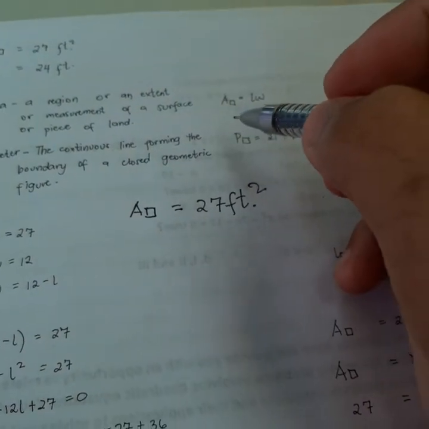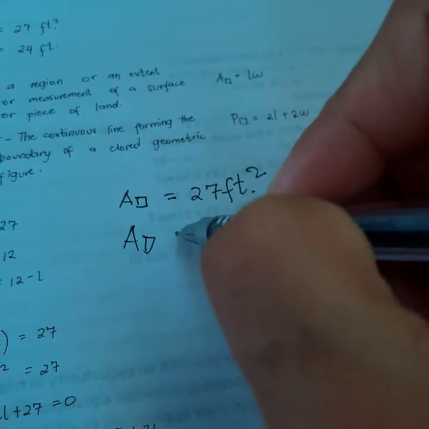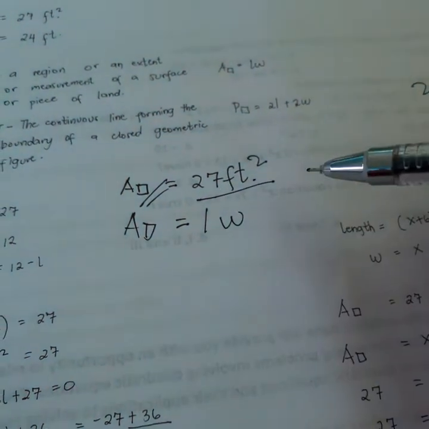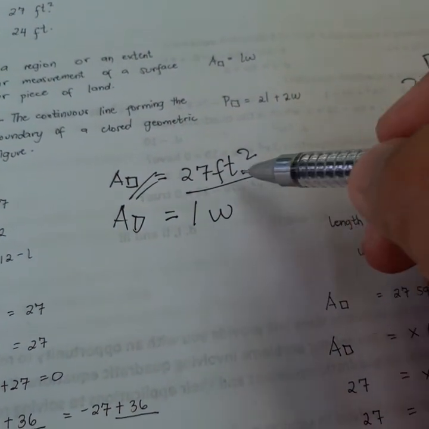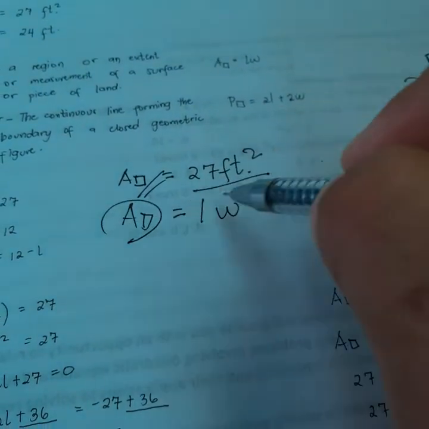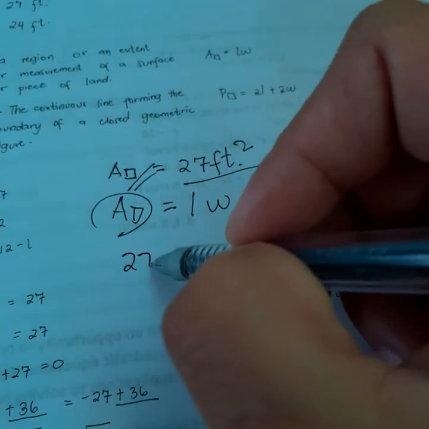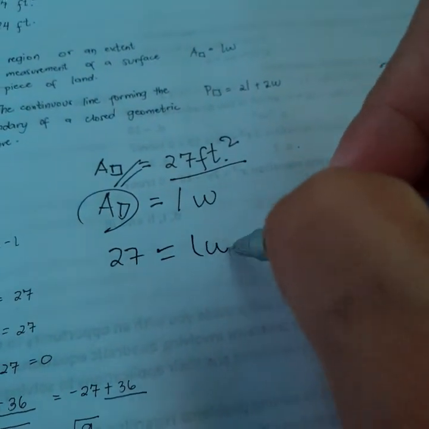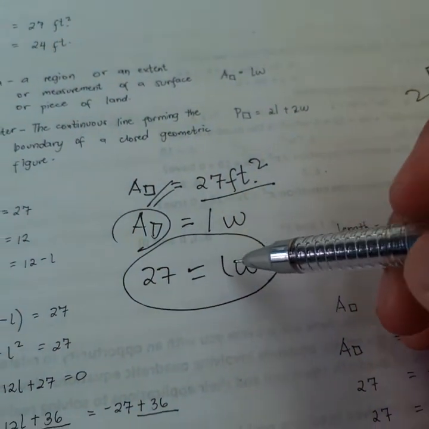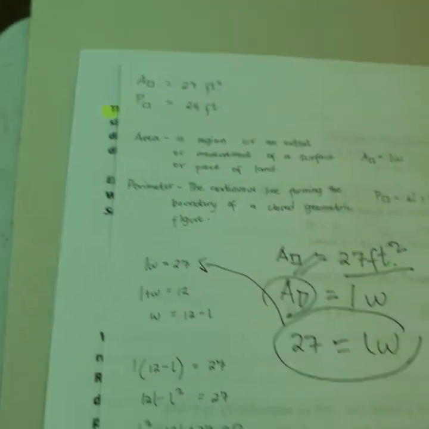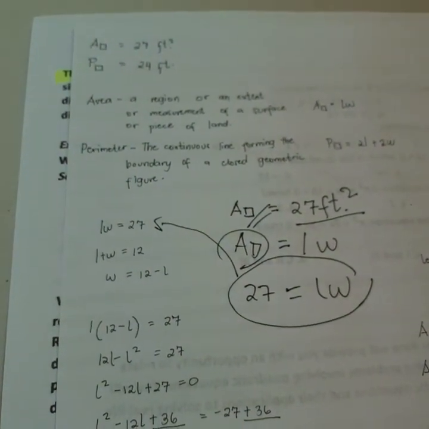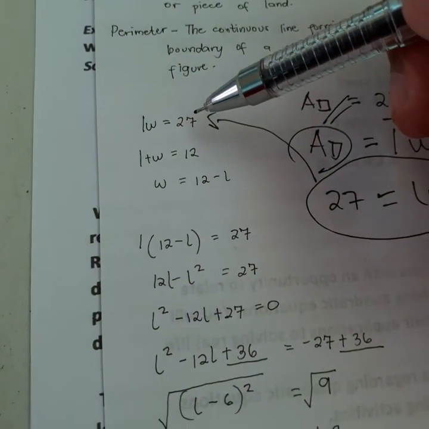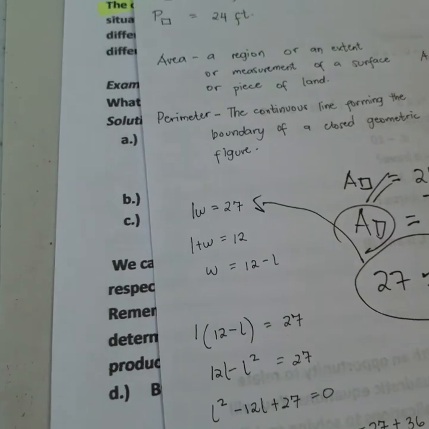Then, since the area is equal to length times width, we substitute 27 square feet. So, we have 27 square feet is equal to LW. Same ra na sila, gibali lang.